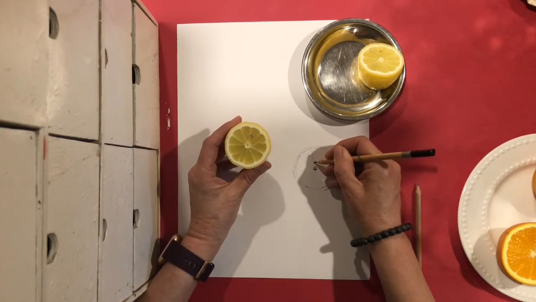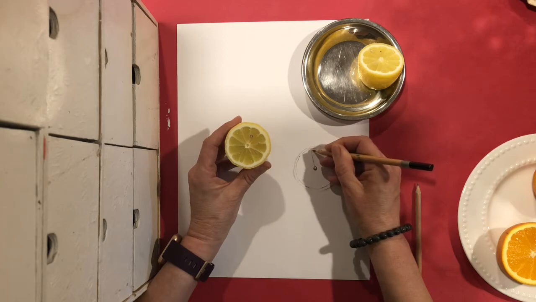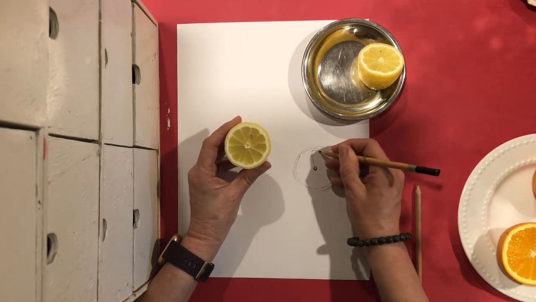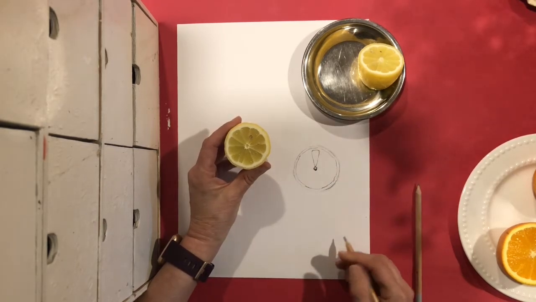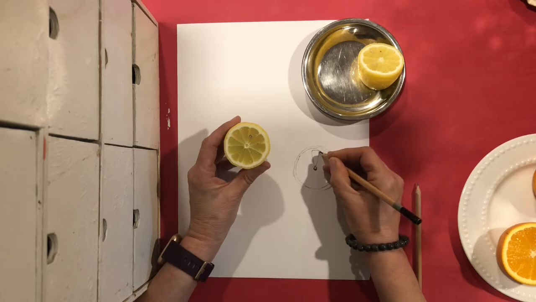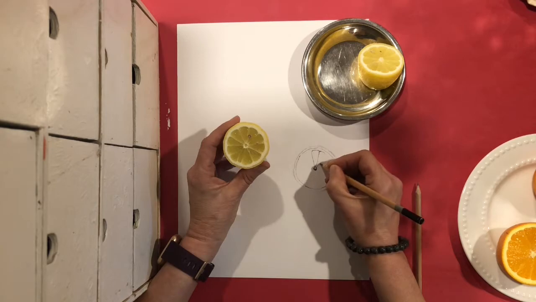So I see they go down, and then it's like a curved kind of triangle, and they all join onto each other. So I'm just going to keep on going round.